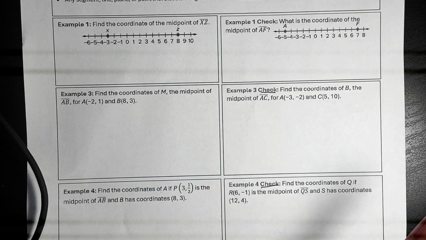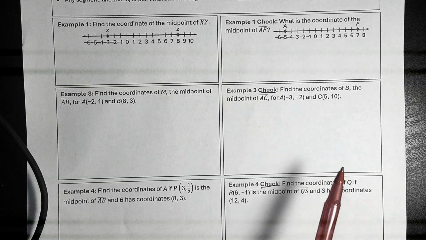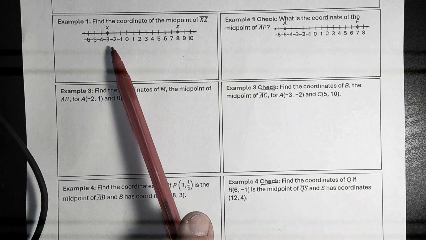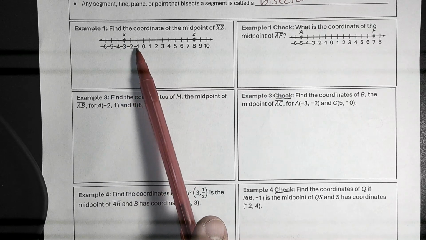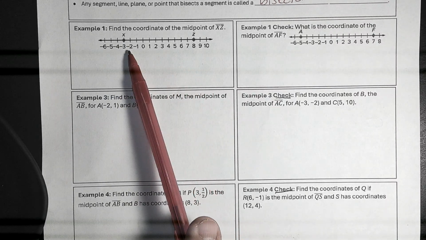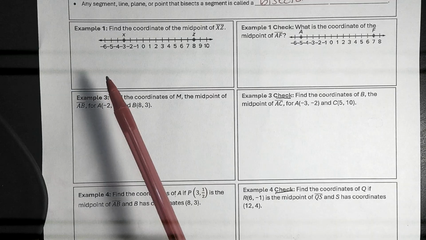All right, so example 1. Now on the left here, we have two ways we can do this. You can count, or we can do the math, and we're going to do both. So if you want to find the midpoint between 2 points on a number line, you're going to add how many points are in between, and then divide that by 2, or take half of it.